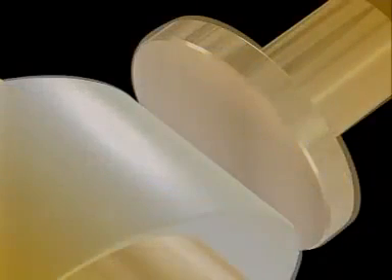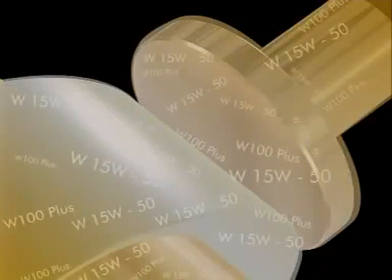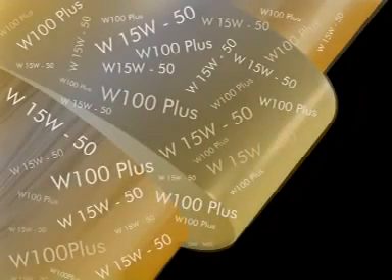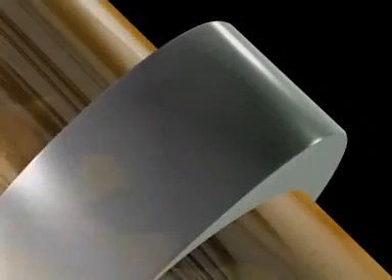Shell blends an anti-scuffing additive into the multigrade Aeroshell Oil W15W50 and the single-grade Aeroshell W100+. This works by depositing the additive onto the metal surfaces so that the moving parts are protected from damage, even before fresh oil reaches them.